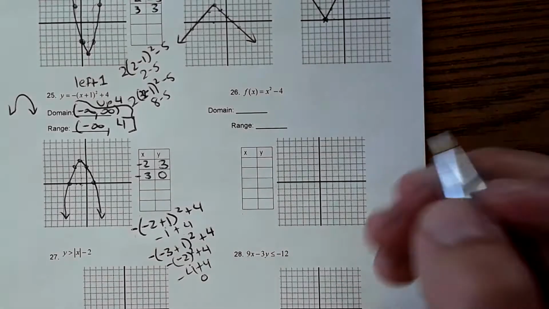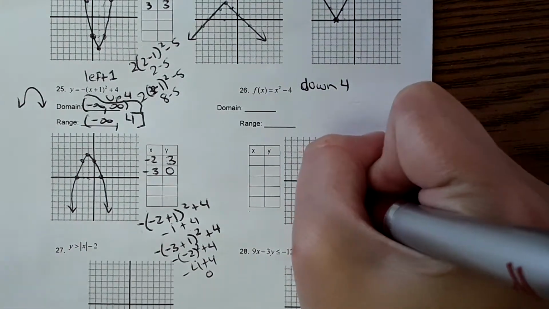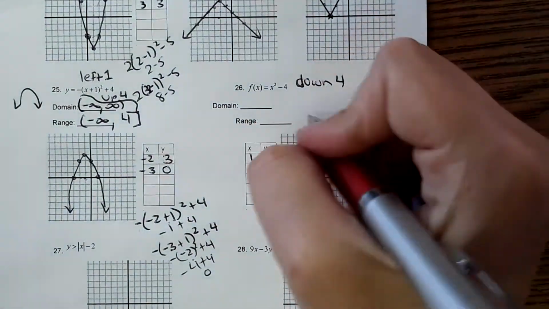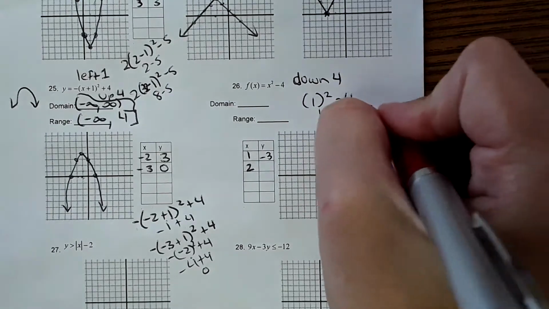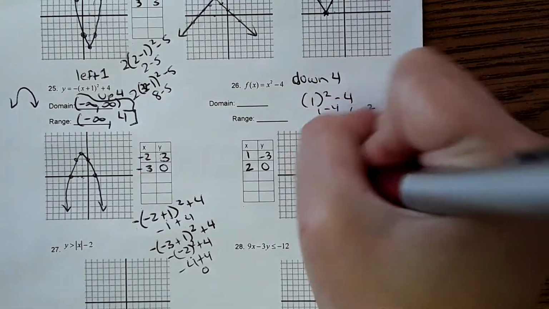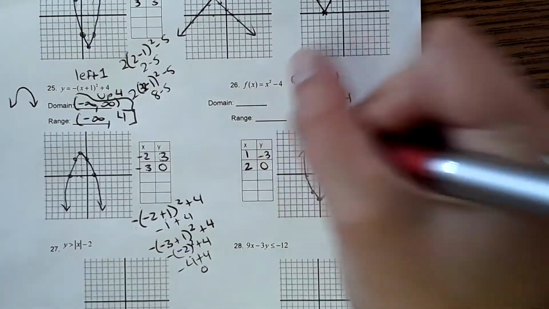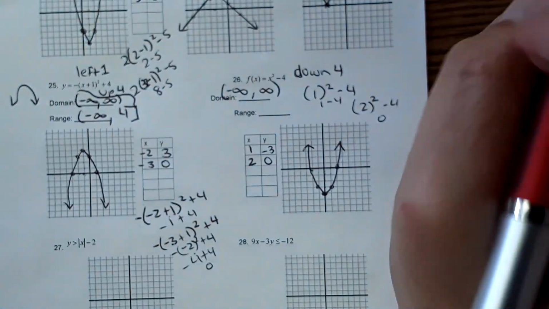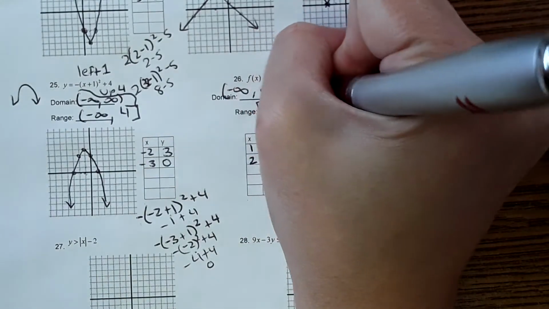26, x squared minus 4. It's a quadratic, down 4 for the starting point. 1, 2, 3, 4. And then, as far as my points go, I'm going to choose 1 and 2. So 1 squared minus 4 would be 1 minus 4, -3. And 2 squared minus 4 would be 0. Domain -infinity to infinity. Range, bottom value 1, 2, 3, 4. So -4 to infinity and beyond.